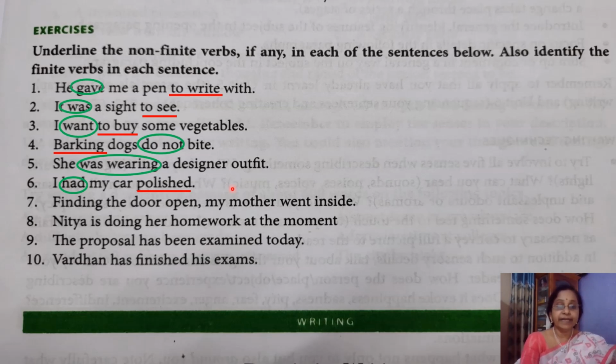Seventh one, finding the door open, my mother went inside. So what is the non-finite? Finding the door open. So this is again, it's a gerund. So finding the door open is the subject of the sentence. Then the mother went inside, and the main verb is went.